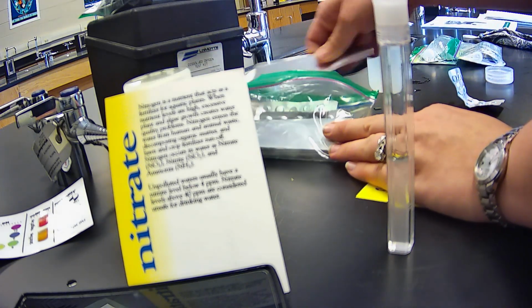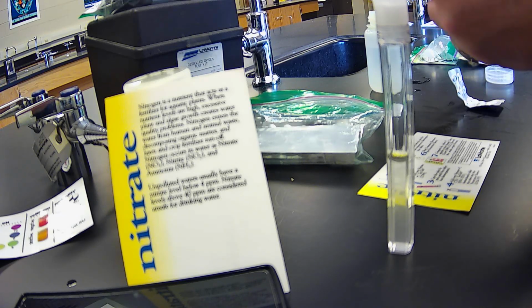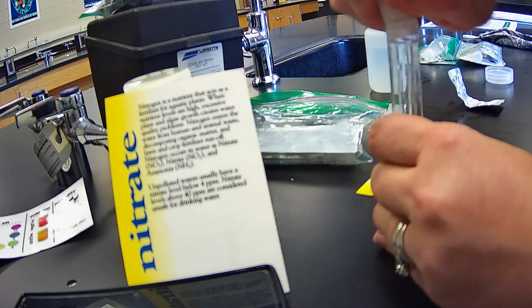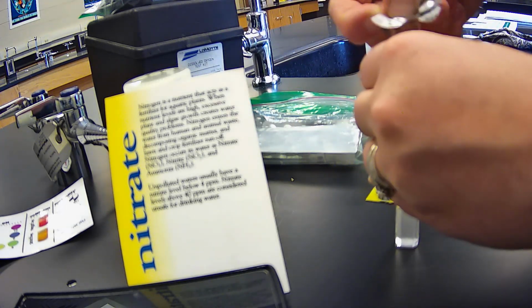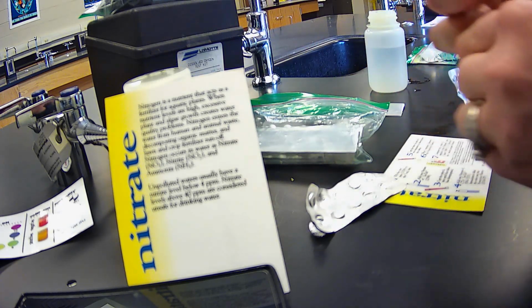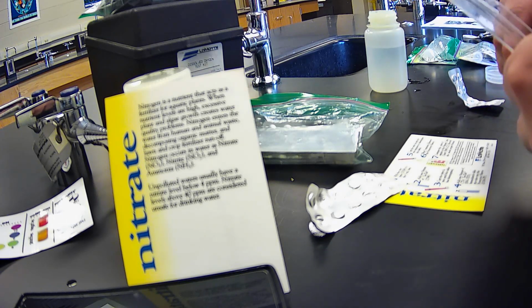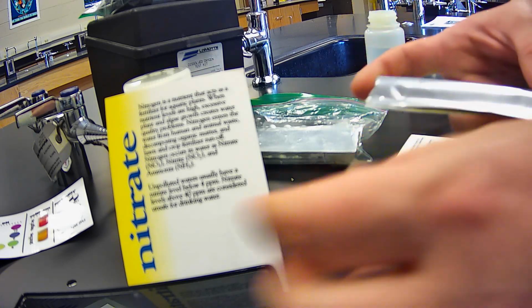So here's the sleeve, and here's nitrate 2. Alright, and it wants us to mix this for 2 minutes.